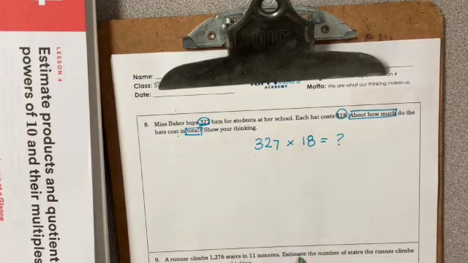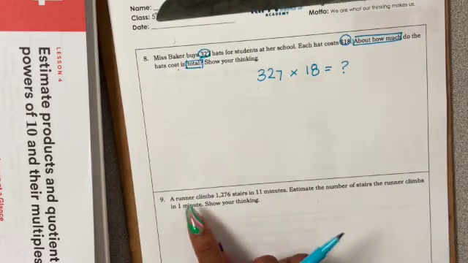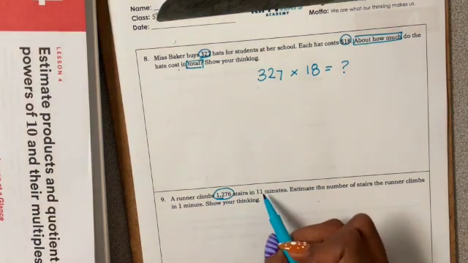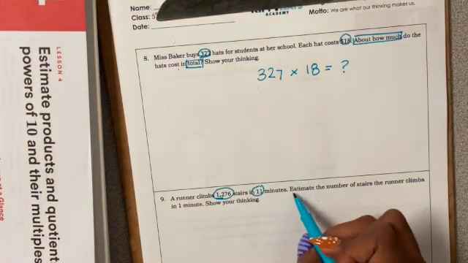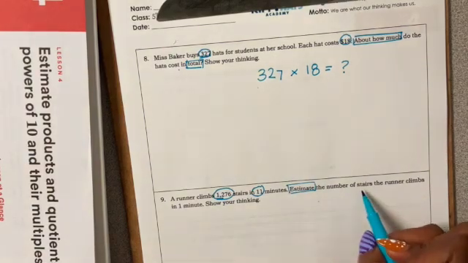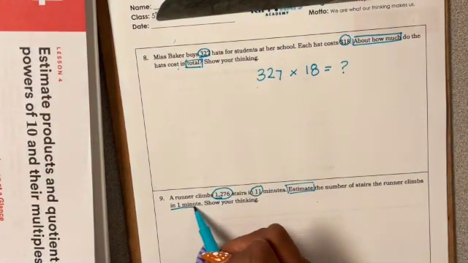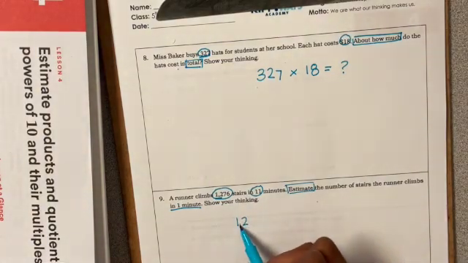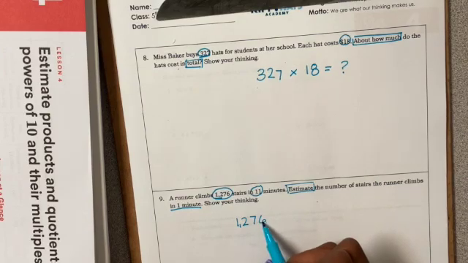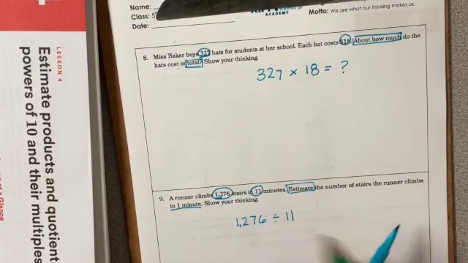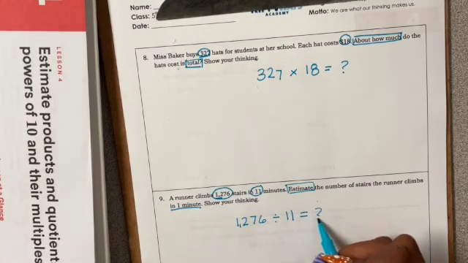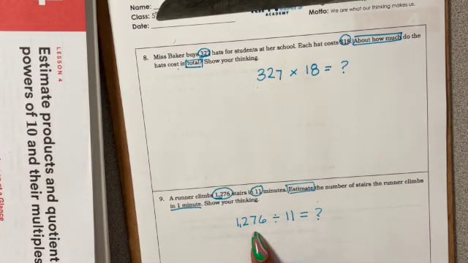Now, when it comes to problem 9, a runner climbs 1,276 stairs in 11 minutes. Estimate the number of stairs the runner climbs in 1 minute. Now, this is telling me that I am dividing because I need to go from 11 minutes to 1. Okay? So it's going to be your job to go ahead and estimate on your own.